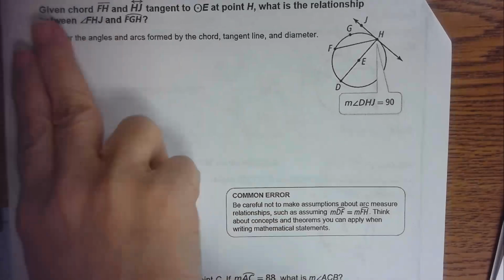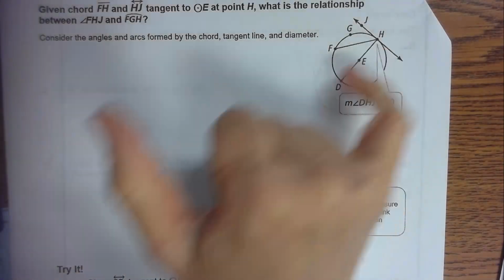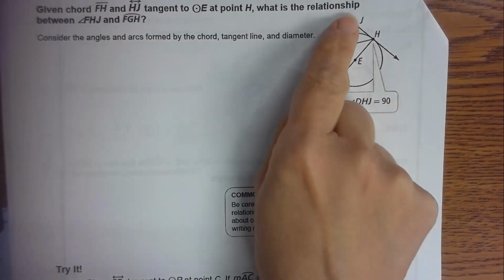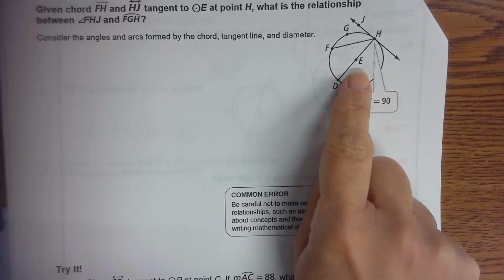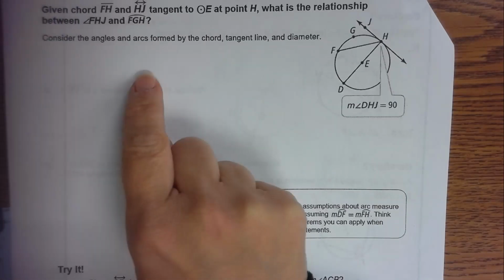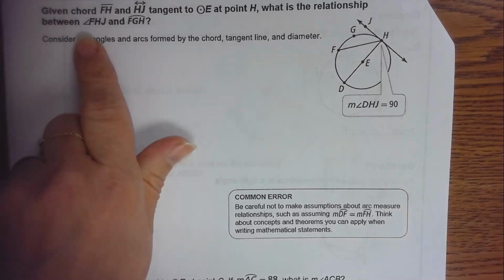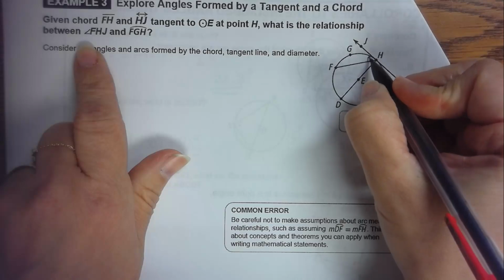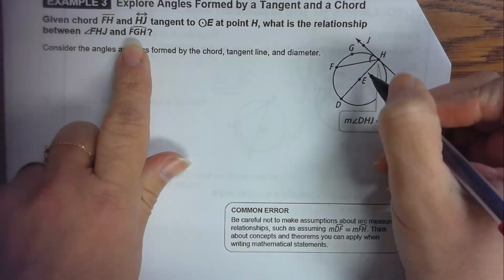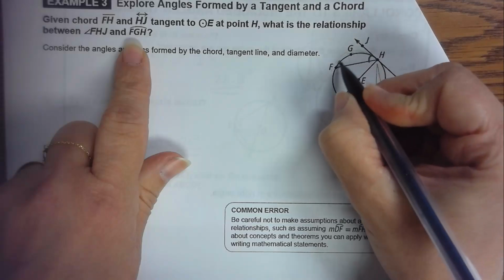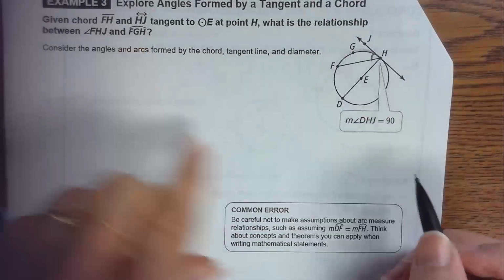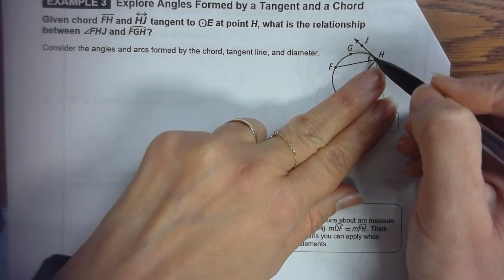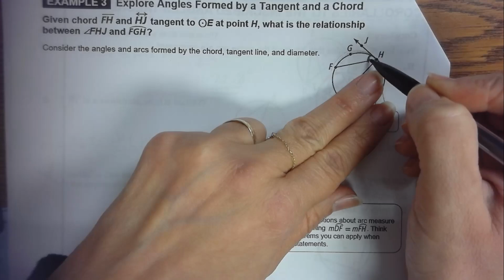Okay, so for this given chord FH and line HG, which is tangent to the circle, what is the relationship between angle FHJ and arc FGH? Okay, so here in this example we have a tangent and we have a chord. And we need to figure out the relationship between this angle and this chord.